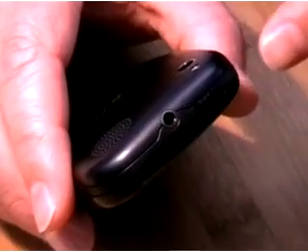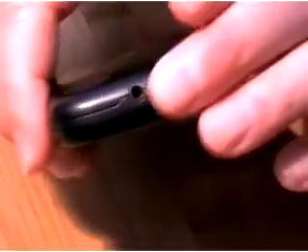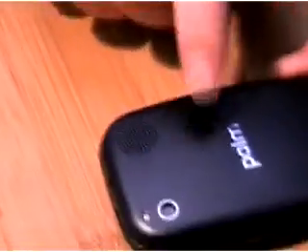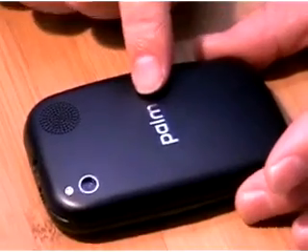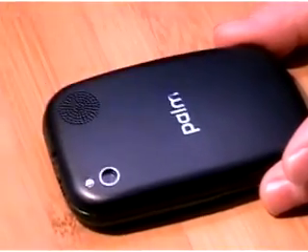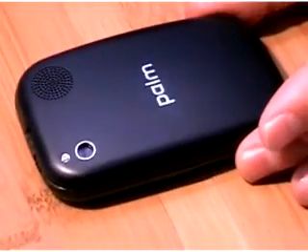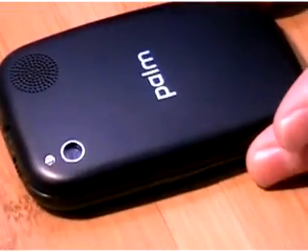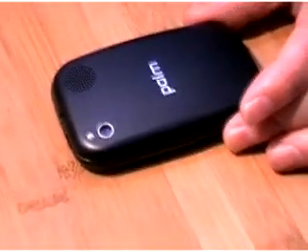We've got our Palm on-off switch, power button. Flip it over to the back. We've got a removable back, so you can replace the battery. Speaker for speakerphone and listening to music. A 3-megapixel camera with built-in LED flash. We also have some software inside to improve the white balance and extended depth of field.